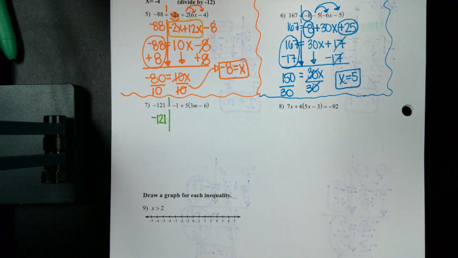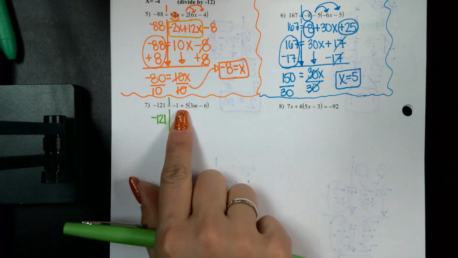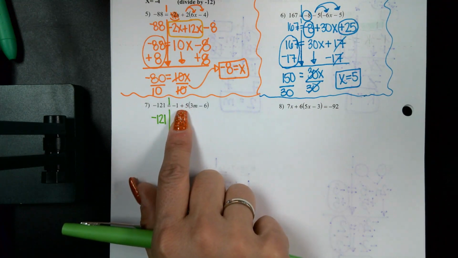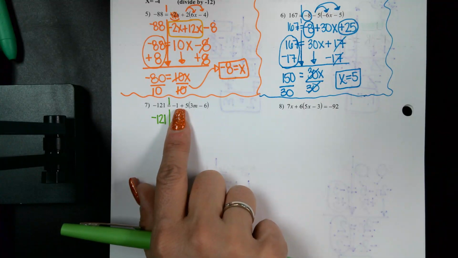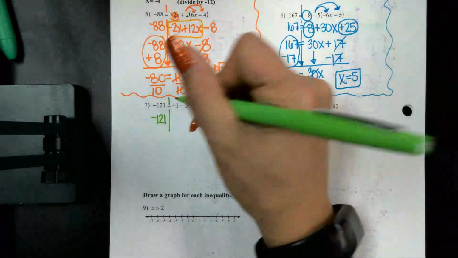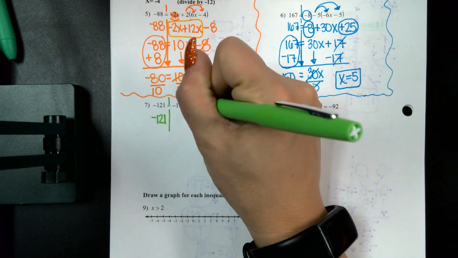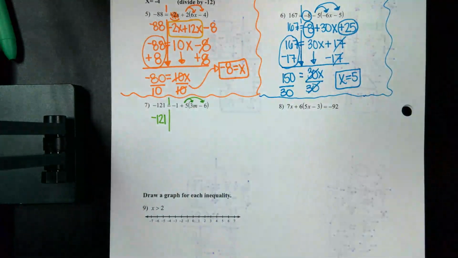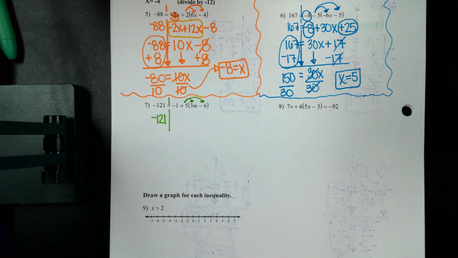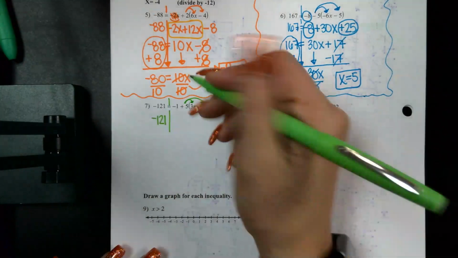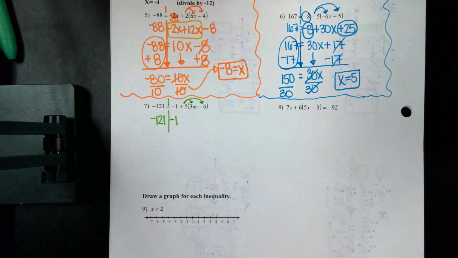And then on the right-hand side, I always like to explain this because I always worry that some of you guys are going to do this first, that you're going to try to do negative 1 plus 5 and put those together, and you can't. That 5 is attached to the parentheses. Order of operations always says you have to multiply before you add. So you want to make sure you do that multiplication, so you leave that -1 alone for now.